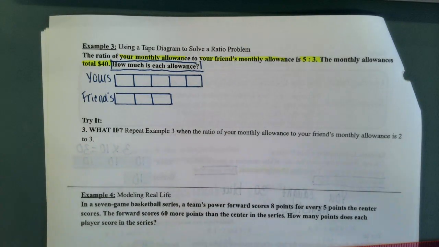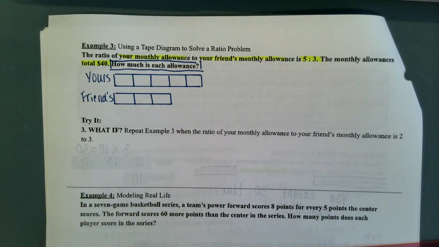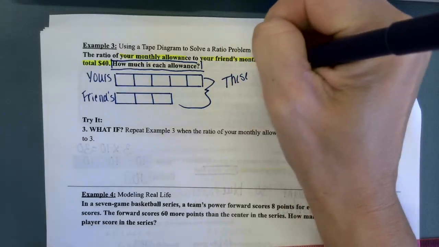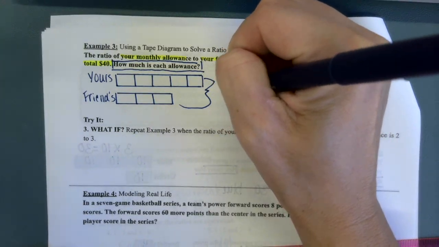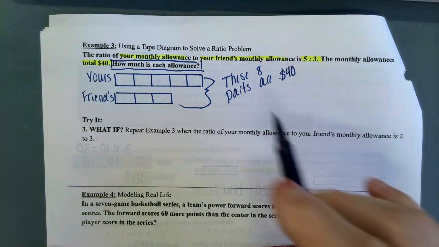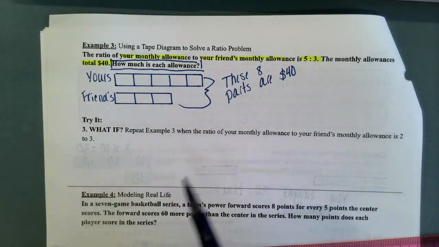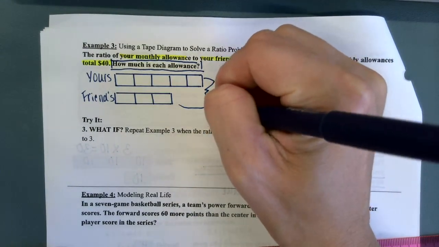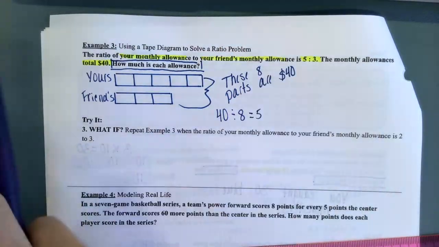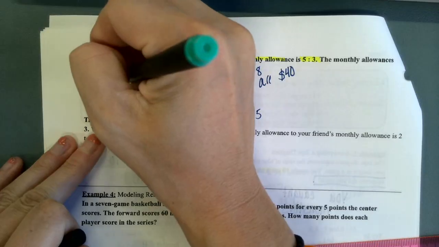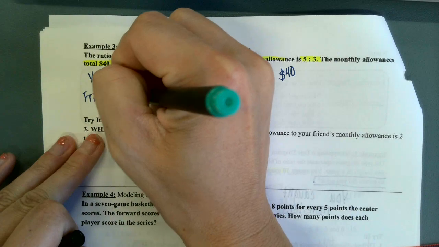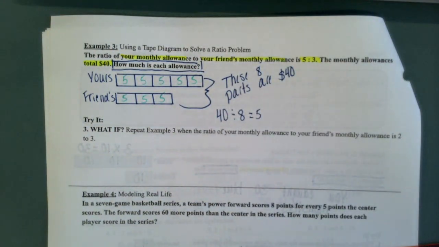Okay, so this time it says the total is $40. So that means all 8 parts represent $40. So since there's 8 parts altogether, the 5 and the 3, I'm going to take the 40 and divide it among all 8 parts to get 5. That means each box represents $5. We know they're all the same size. They all represent the same thing.